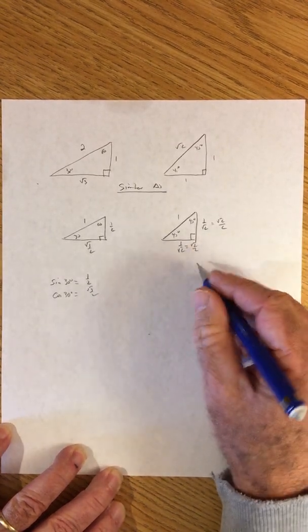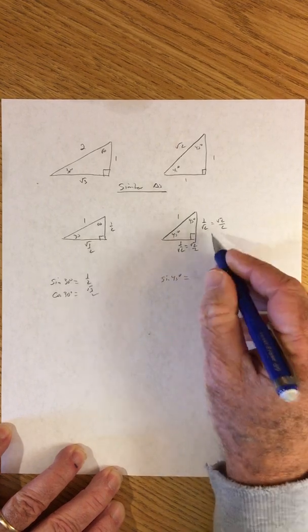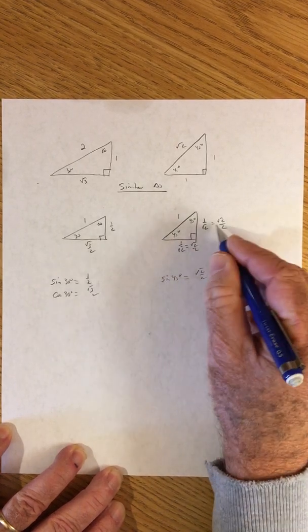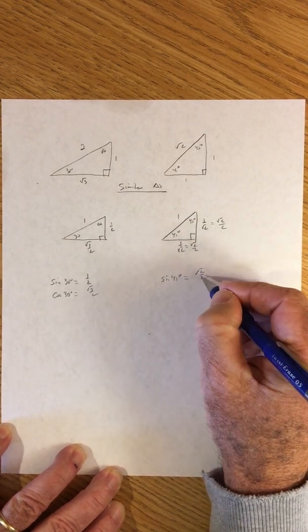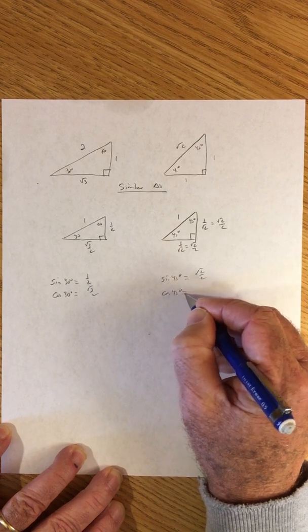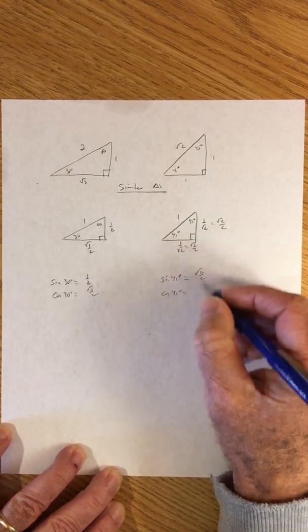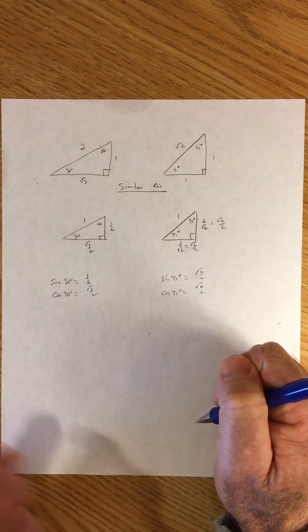All right, let's look up here. It's this triangle. The sine of 45 degrees is the square root of 2 over 2, opposite divided by hypotenuse, or 1. The square root of 2 over 2 divided by 1 is the square root of 2 over 2. The cosine of 45 degrees is also the square root of 2 over 2 because it's the adjacent side divided by 1. All right.